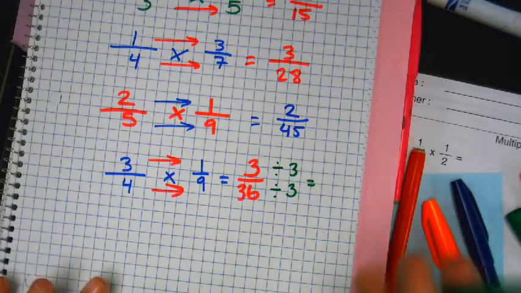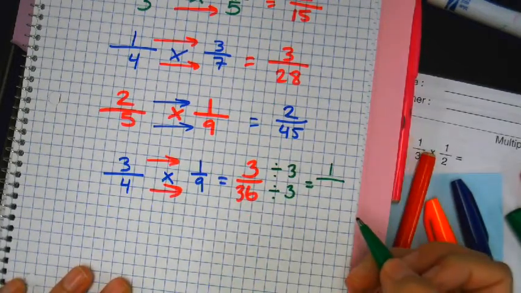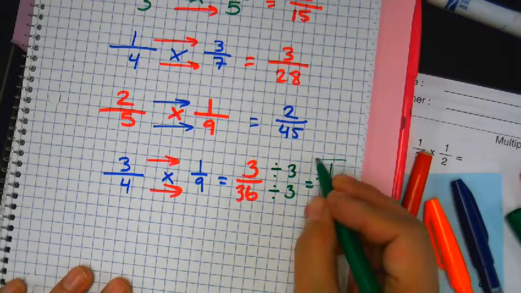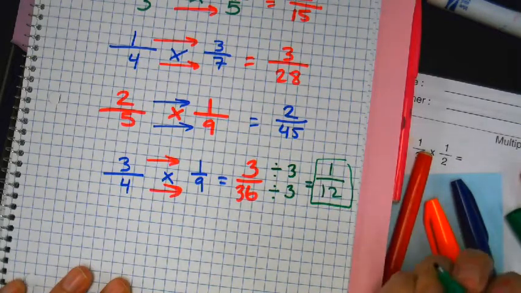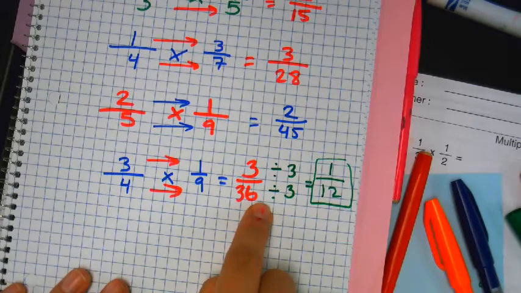All right. 3 divided by 3 is 1. 36 divided by 3. That's the answer. If we were taking a test or the do now, that's the one that's going to give you points. That one will be marked wrong. We're going to have to practice and master simplifying. All right.